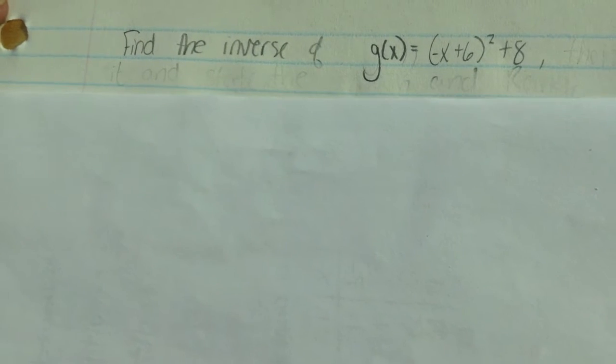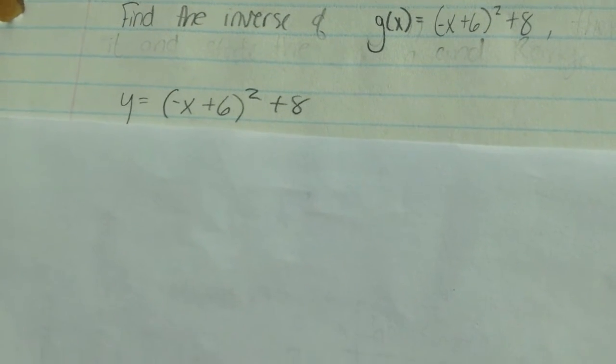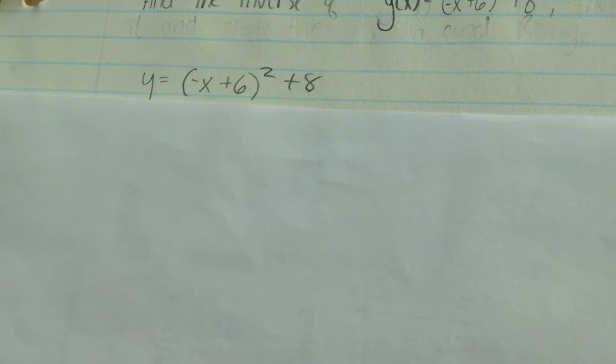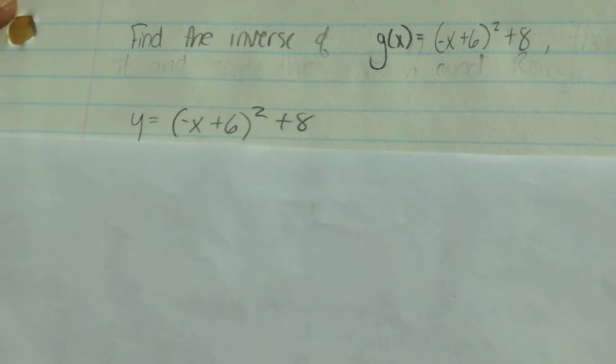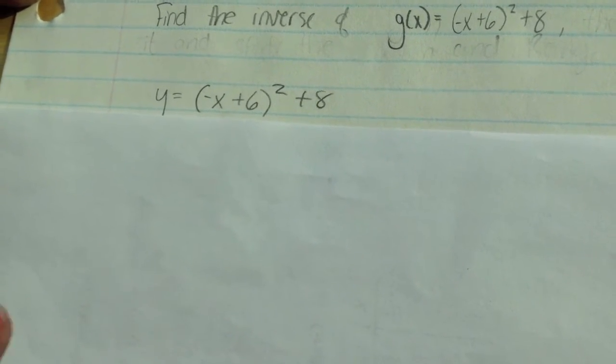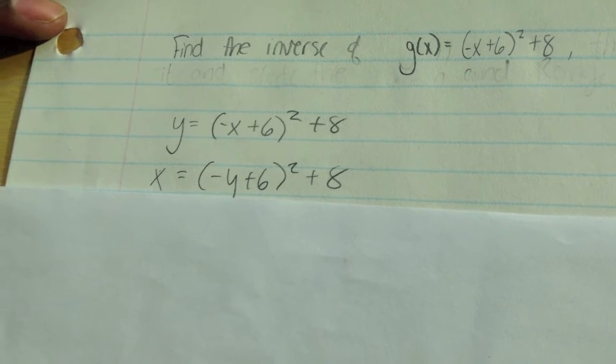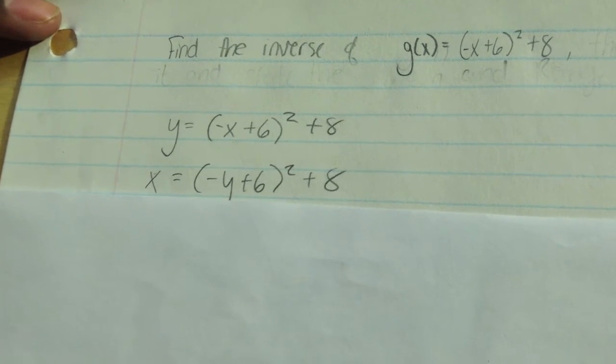Now, when you find the inverse, you have to rewrite the equation. However, you would replace the g of x with y. So you would rewrite the equation as y equals negative (x plus 6) squared plus 8. Now, in order to find the inverse, you would have to switch the y and x coordinates, but you would leave the reflection. So it would become x equals negative (y plus 6) squared plus 8.